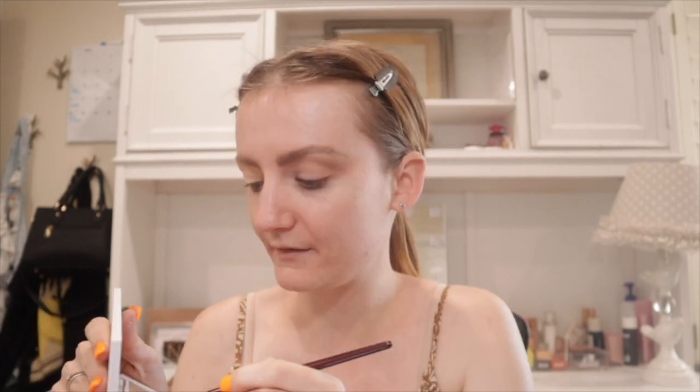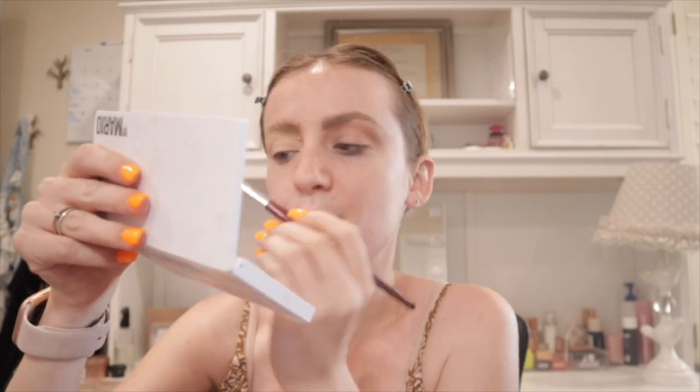Now I'm going to start applying it where I want the darkest part of the eyeshadow, which is on the outer part of the eye, and as it gets closer to the inner part, there's going to be less product in that area. I'm not even blending yet, I'm just placing the eyeshadow where I want it with a tapping motion, and I'm not going beyond the outer corner of the eye.